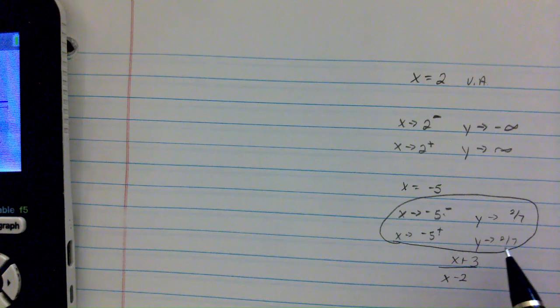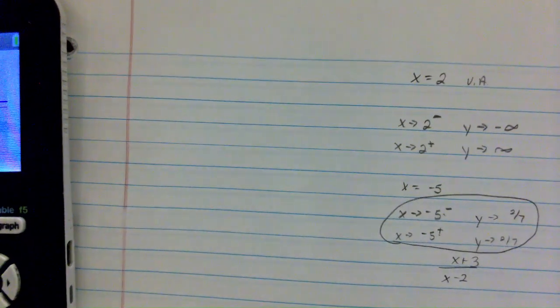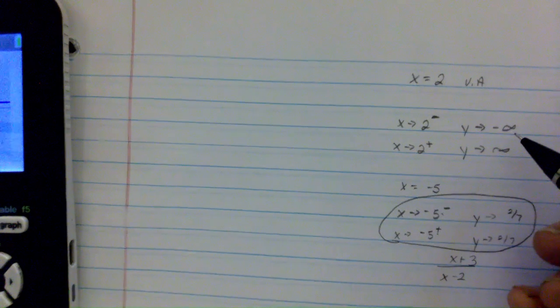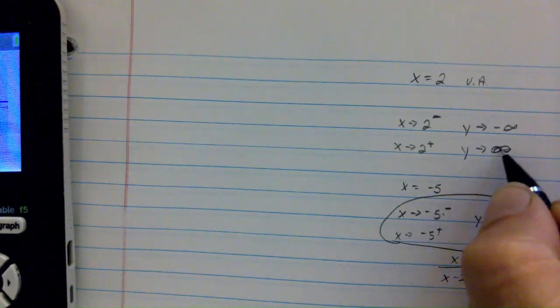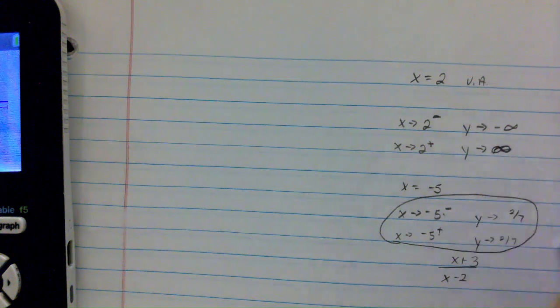That's a clue that this is a hole, not an asymptote. And for a fun feature, if you've ever watched Mean Girls, this is an example of when the limit does exist. The other was an example of when the limit does not exist, because the y's do not agree. Here the y's do agree. So that's the difference between the limit not existing and existing, for your Mean Girls reference.